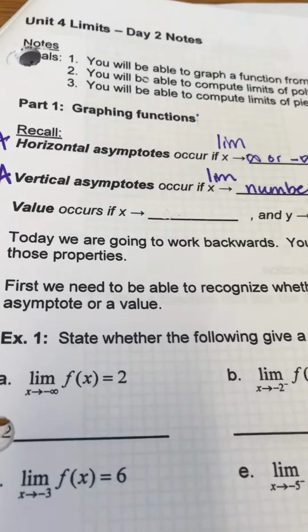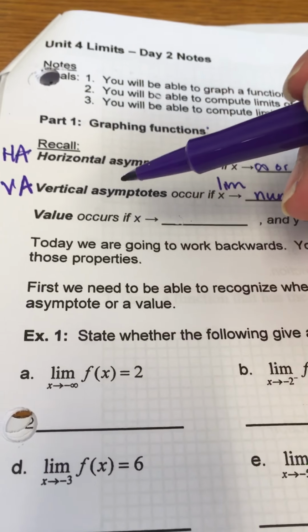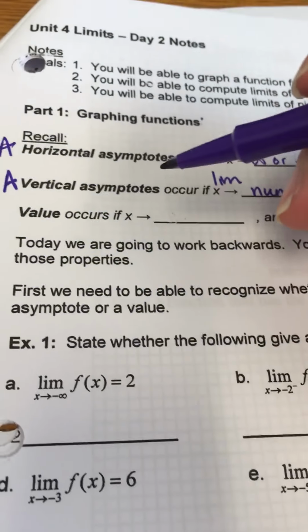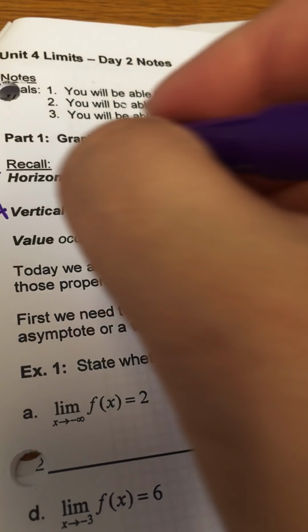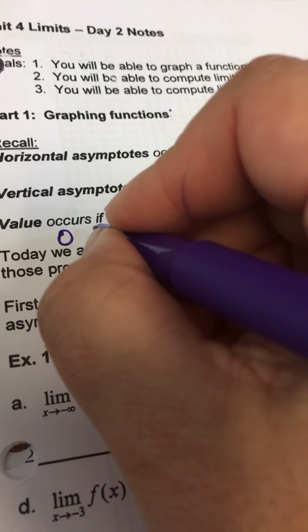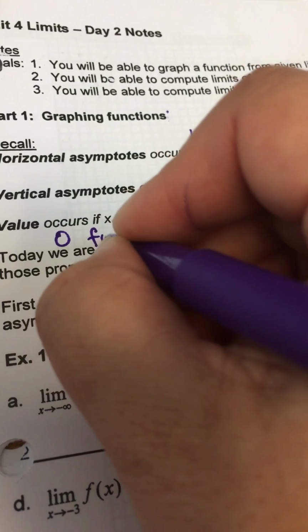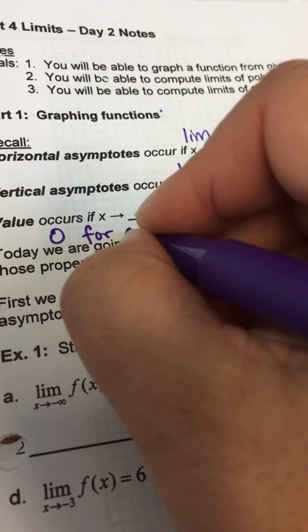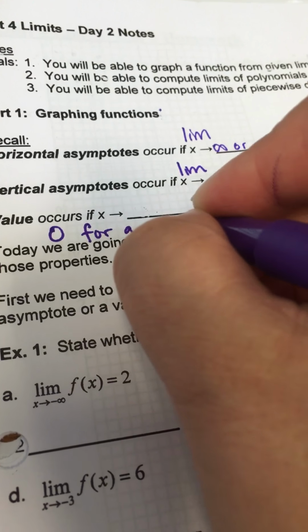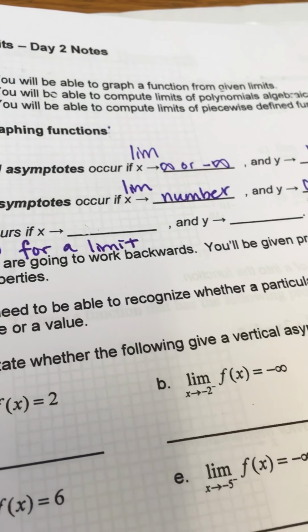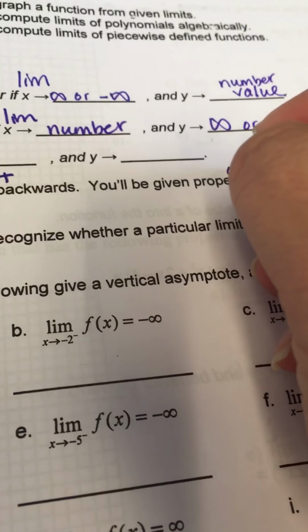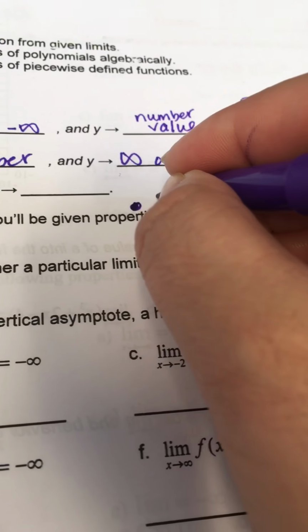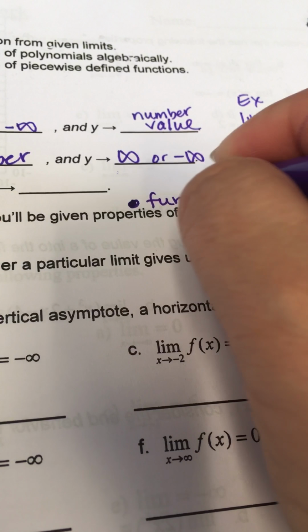Alright, so then we get into values. You're going to have an open circle for a limit, and I'll explain that in a second. And you're going to have a closed circle when there's actually function notation.